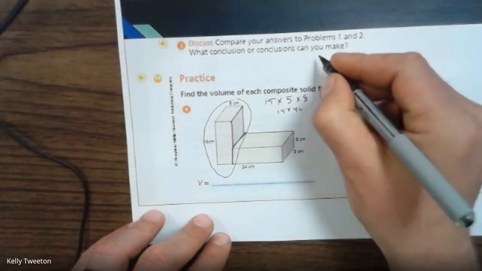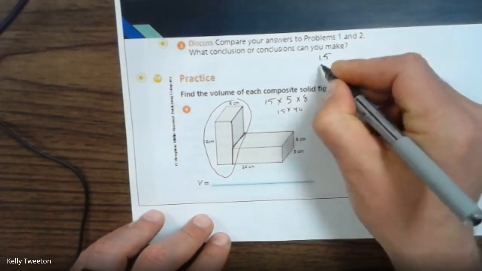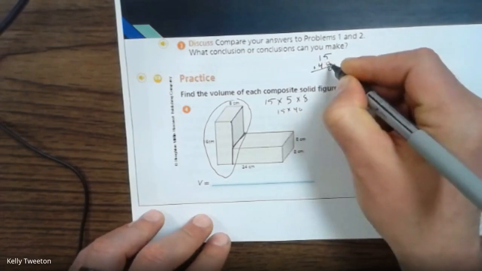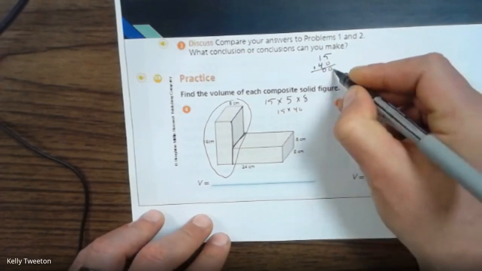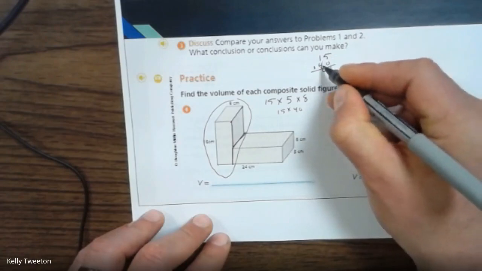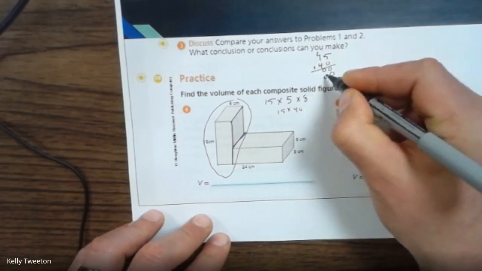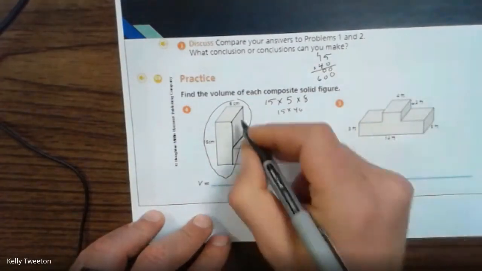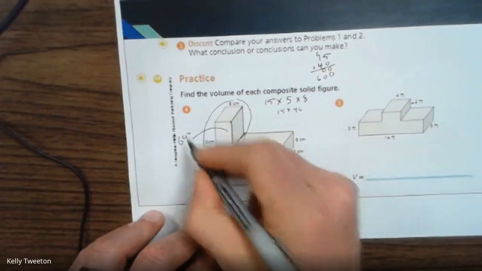We can do it anywhere on here if you'd like. So 15 times 40. 0 times 5 is 0. 0 times 1 is 0. Move over, moving down. So I go 0. 4 times 5 is 20. 4, 5, 6. So 600. So this shape right there is 600.